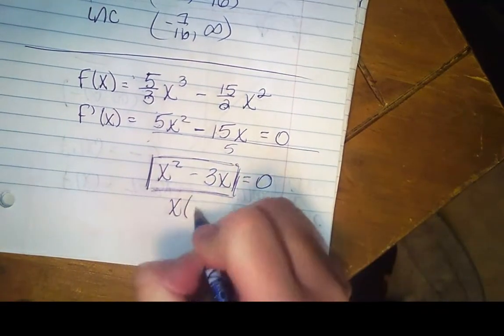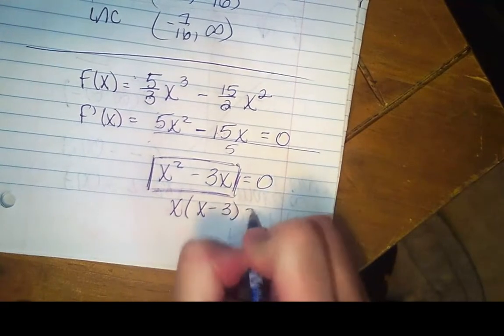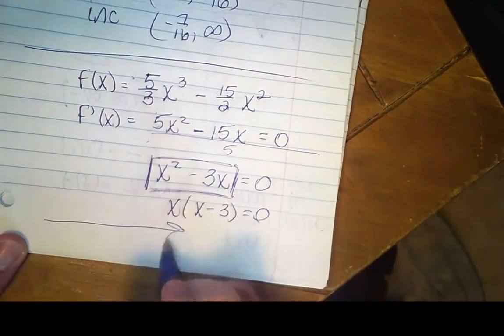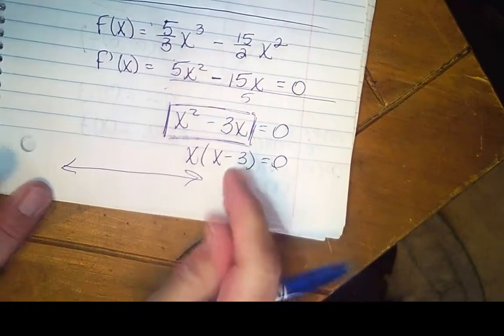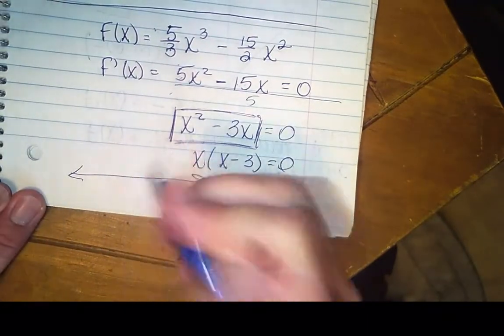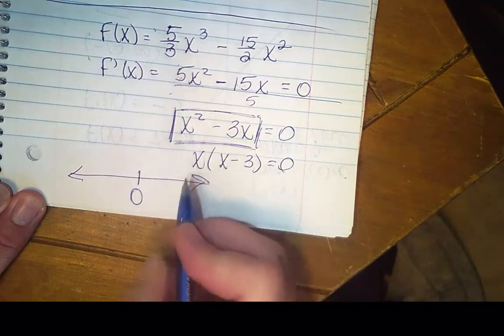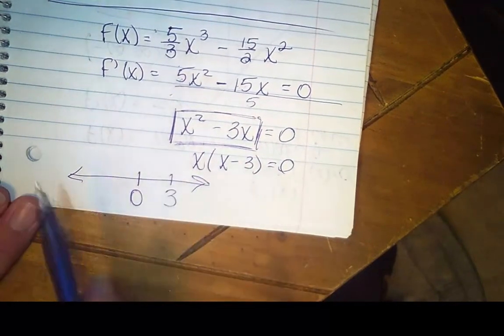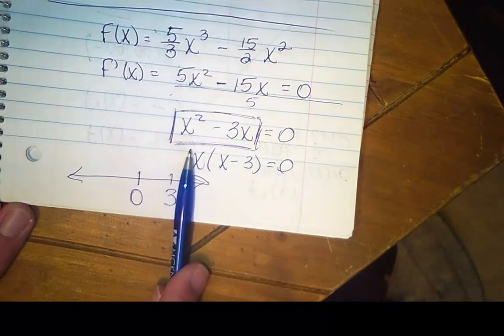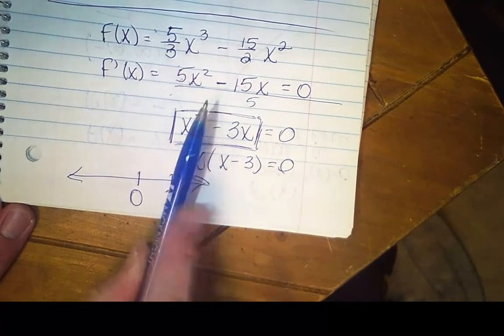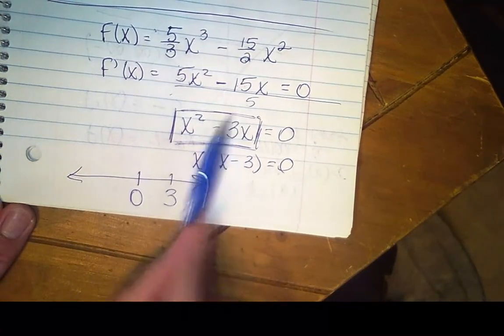I'm going to factor out an x. That gives me x times x minus 3 equals 0. So now I've got 2 values. This one can be 0, and this one can be 3. So I've got 3 intervals this time that I need test numbers for, and I'm just going to shove my test numbers up in here.